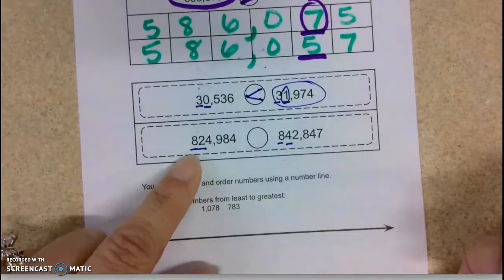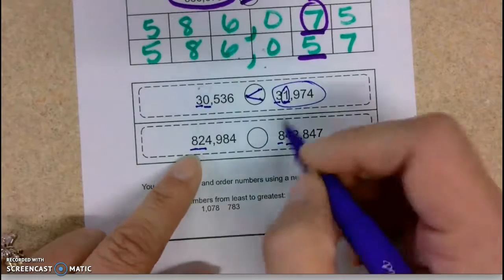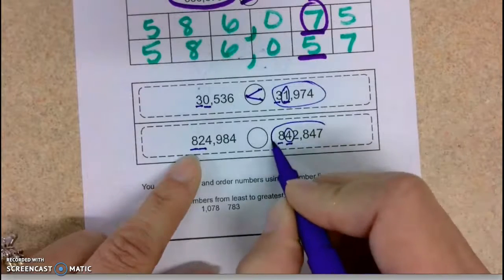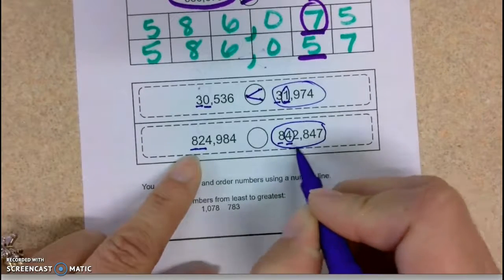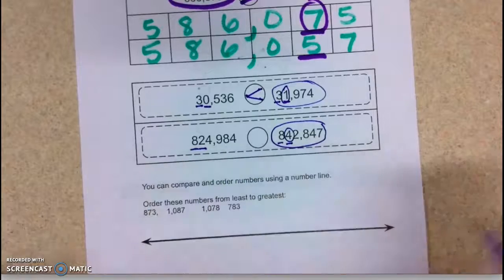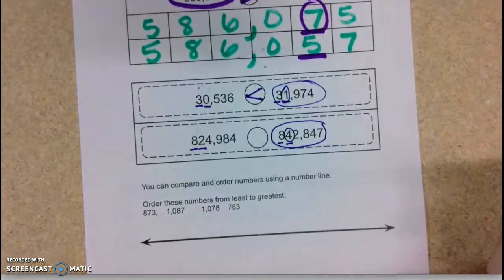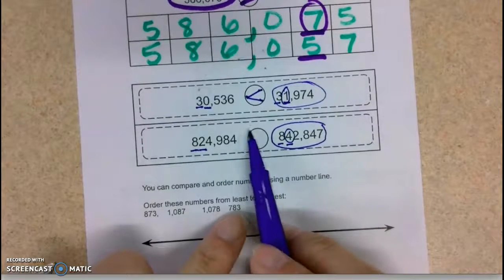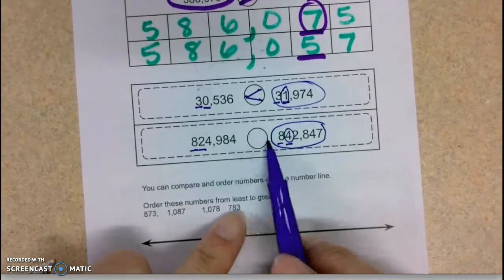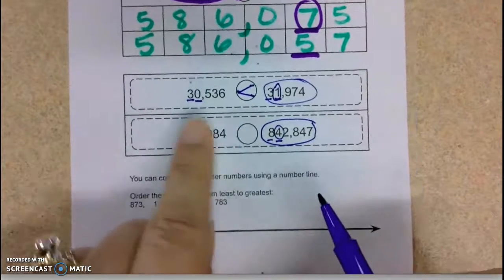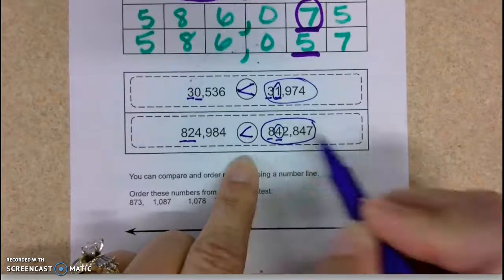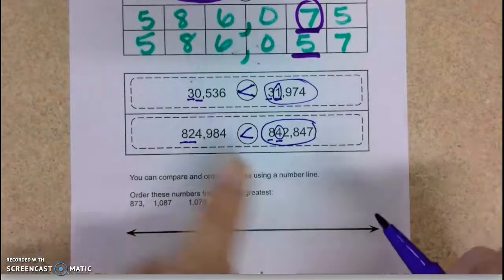What do we know? 4 is bigger, so that means 842,847 is bigger, right? So am I going to put the less than symbol or the greater than symbol? So if I put the greater than symbol, it's this way. I'm going to put the less than. This number is less than this number. That's how you know what symbol to put.